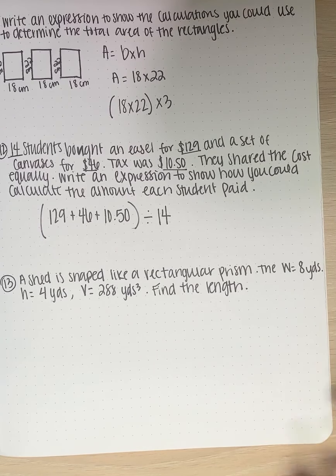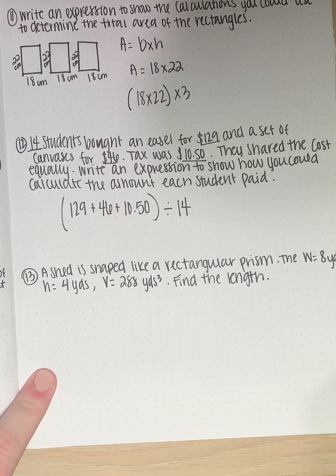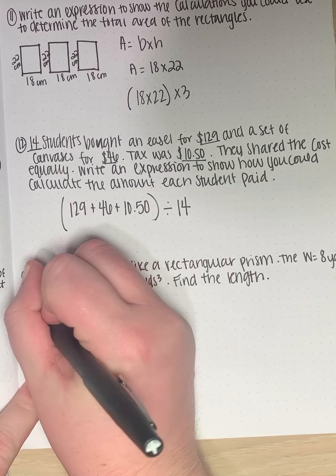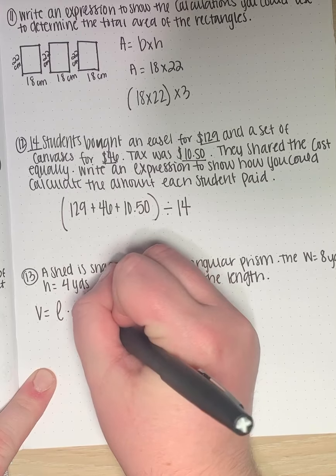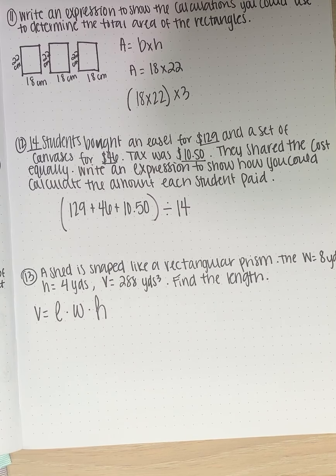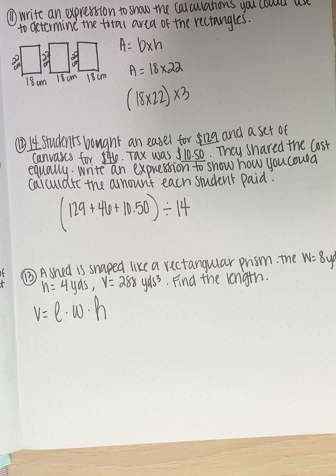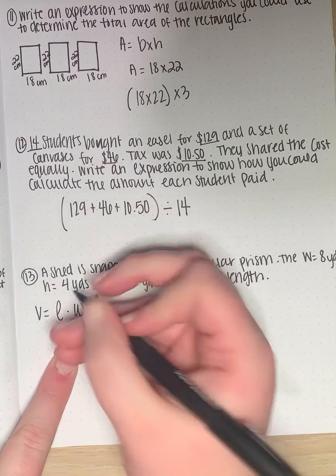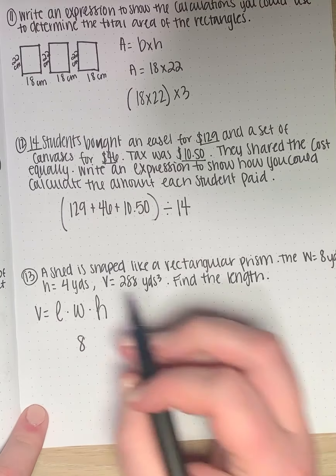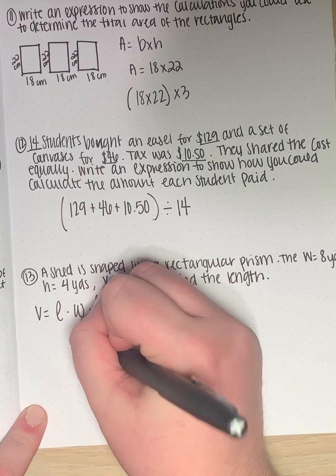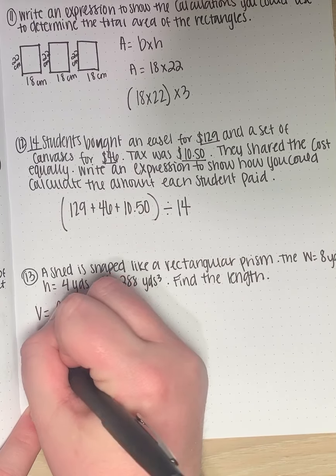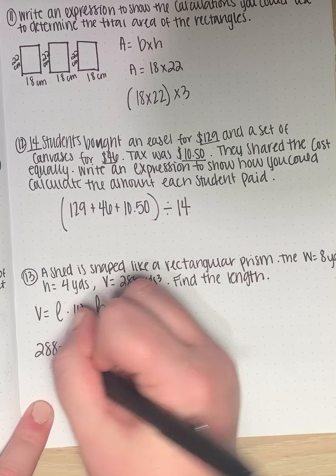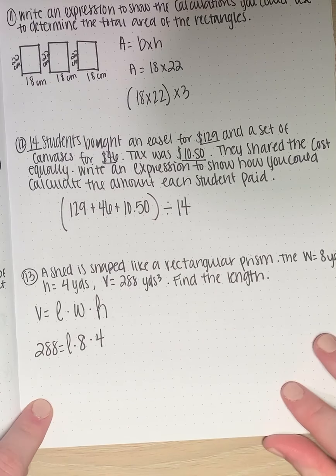worked on volume. So to help us out, we want to know what our formula is for volume. So volume equals length times width times height. All right, this problem, guys, is so simple. All we are going to do is just plug in the numbers. So my width is 8. Plug in my 8. My height is 4, right there. My volume is 288. And then I am trying to find my length.